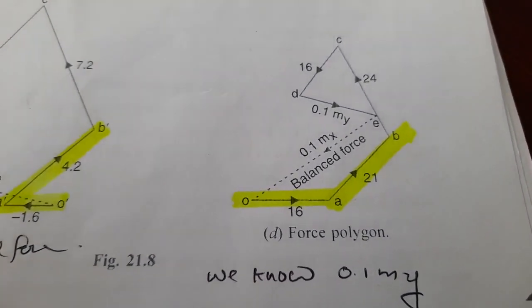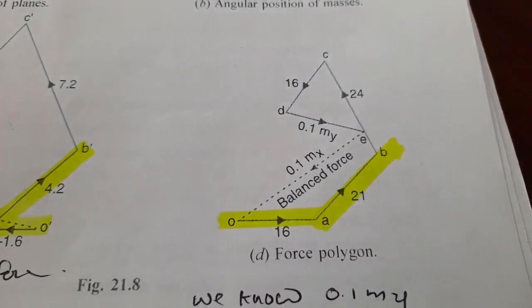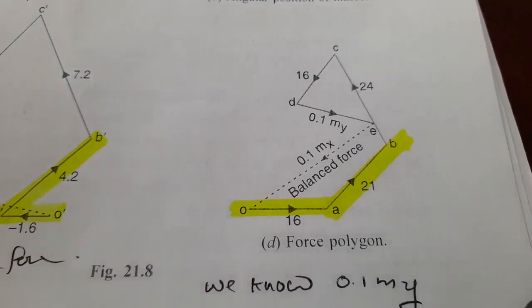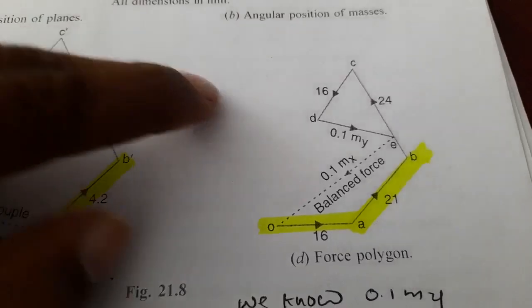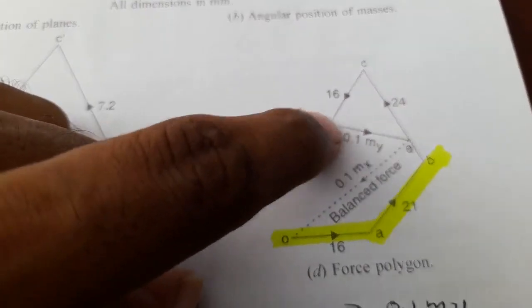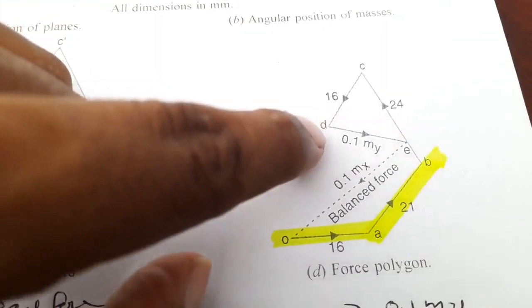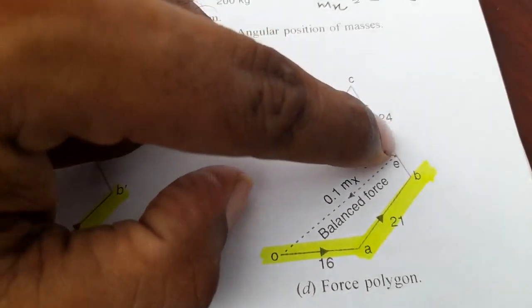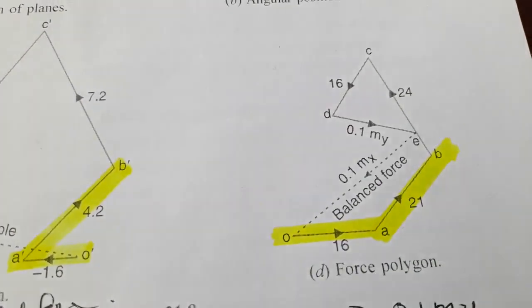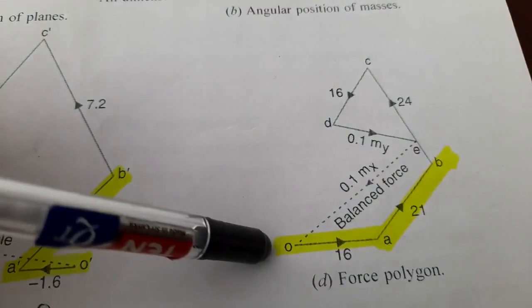In order to attain static equilibrium, this force polygon must be enclosed, that is, closed. The last centrifugal force vector that we sketched is DE, which indicates the centrifugal force 0.1 times My. The value of this mass My we have already calculated. The last point where we stopped is E, so we have to connect this point E back to the starting point in order to close this polygon.